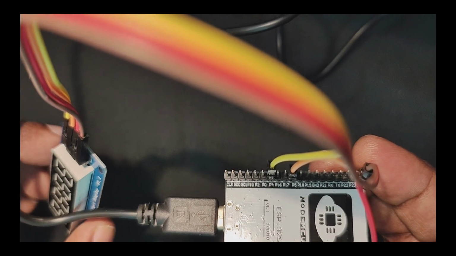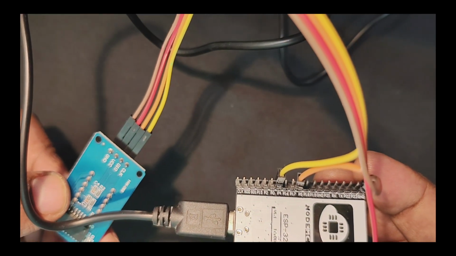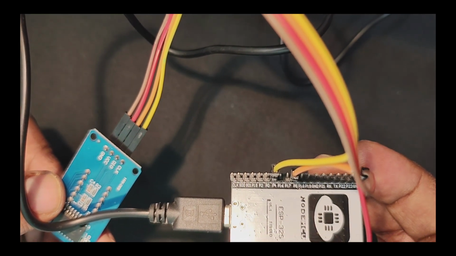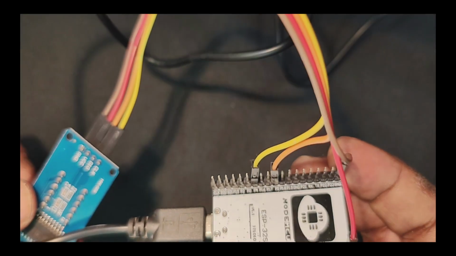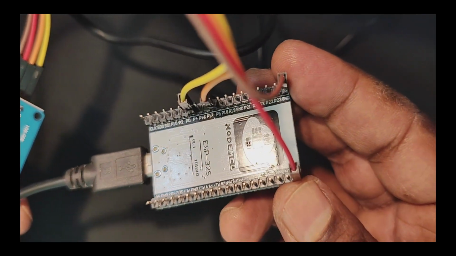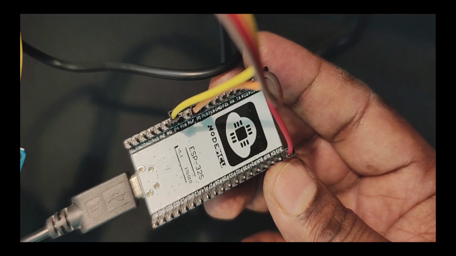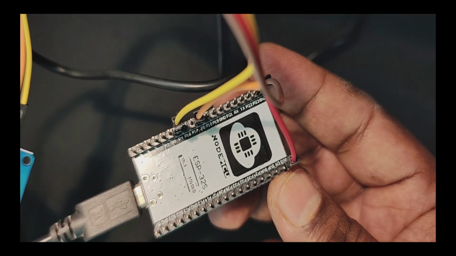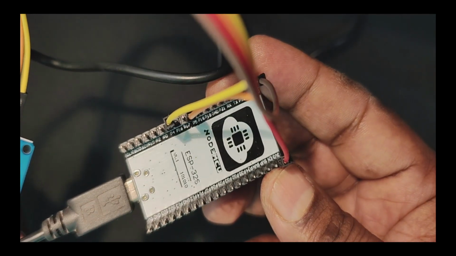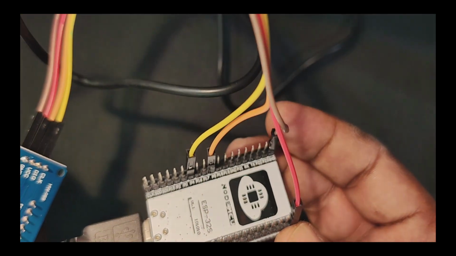Pin 4 is connected to the clock, the yellow wire. The DIO, the orange one, is connected to pin 5, and the power is the red one. The voltage we are giving is 3.3 from the ESP32, and the gray color is the ground wire.